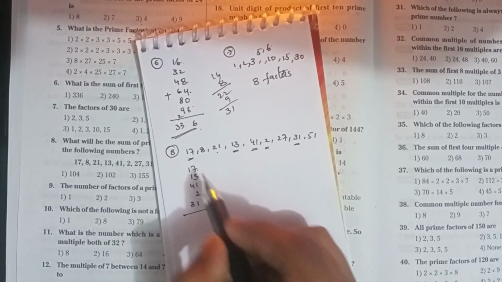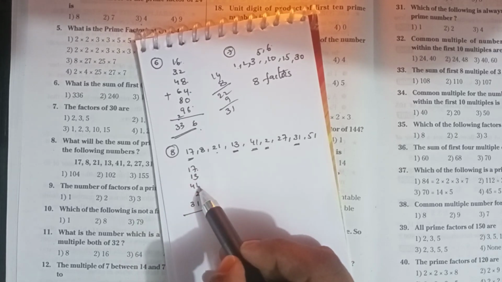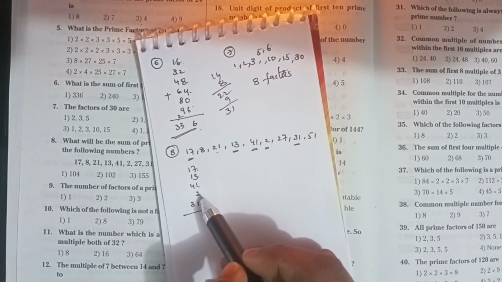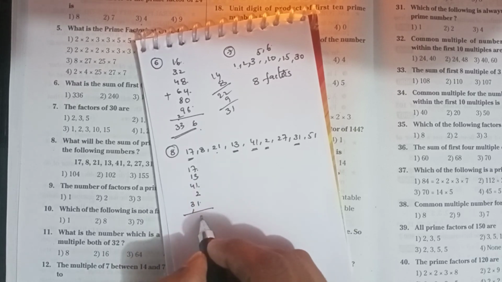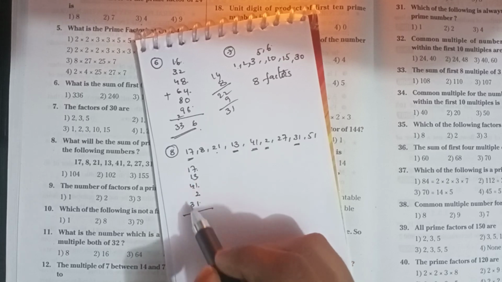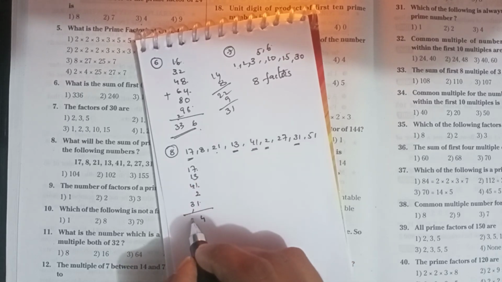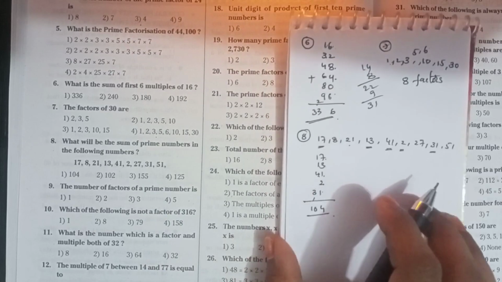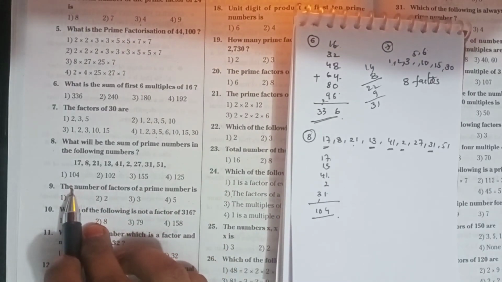7 plus 3 is 10, 10 plus 1 is 11, 11 plus 2 is 13, 13 plus 1 is 14. And then 1 plus 1 is 2, 2 plus 4 is 6, 6 plus 3 is 9, 9 plus 1 is 10, that is 104. So it is there in option number 1.